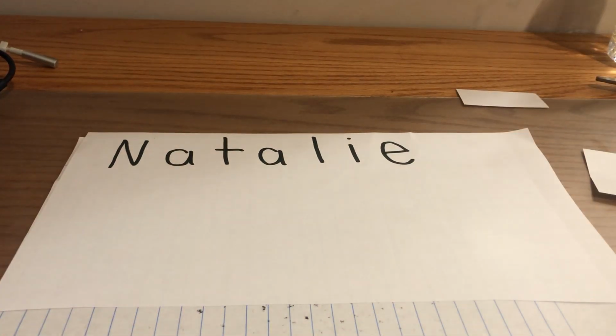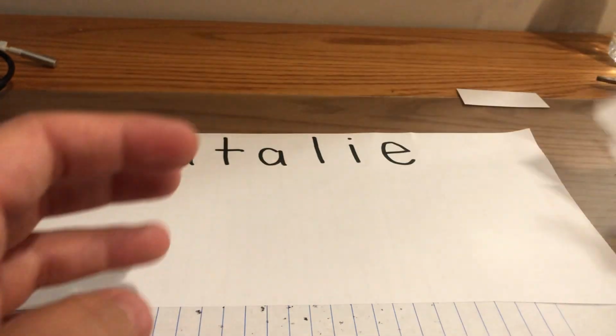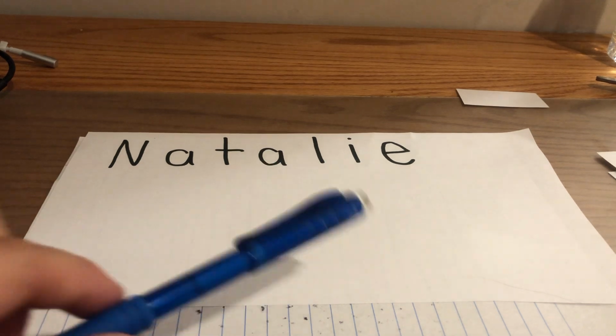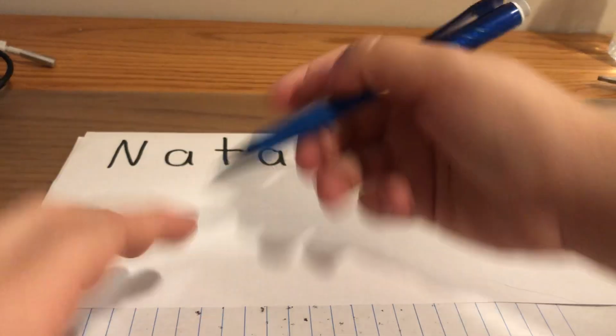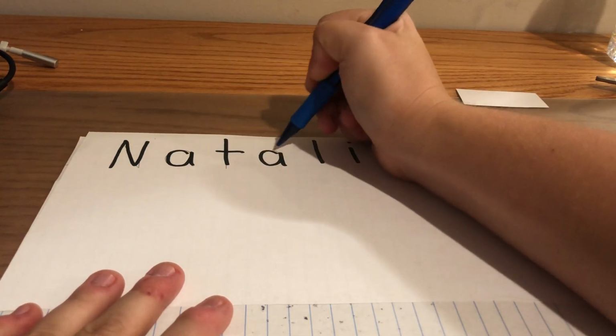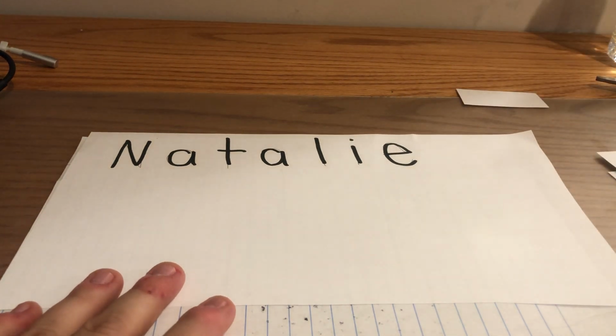Now, here's what we can do. Write your child's name just like that, okay? And then they have their letter tiles, okay? And they're going to leave those to the side for a second, and you want them to trace with a pencil or with their finger the letters in their name. As they trace those letters, they need to say the name of those letters. So, N-A-T-A-L-I-E. Okay?